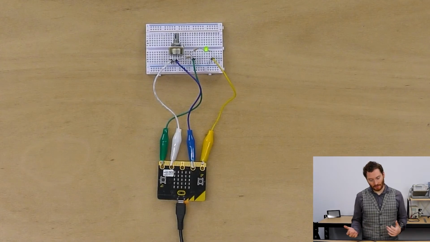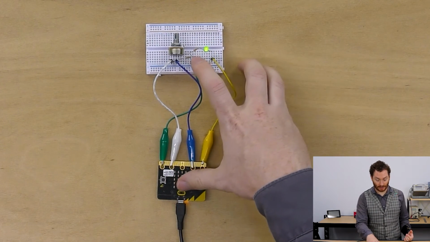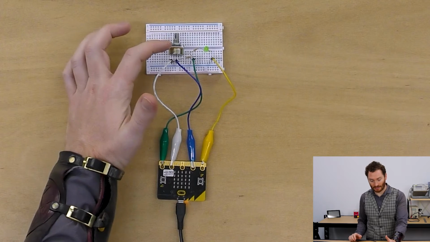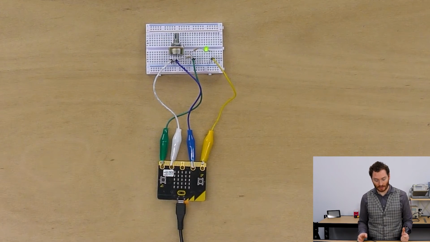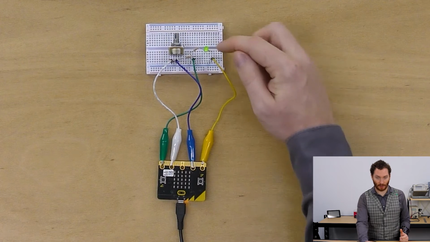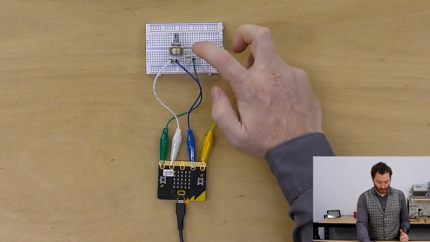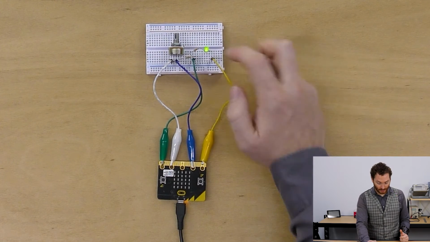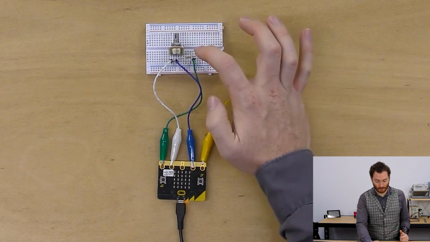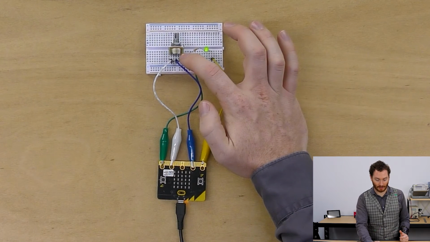What we're going to need to build this circuit is an LED, two 330 ohm resistors, a 10K potentiometer, and 4 alligator clips. We're going to wire pin 0 to the positive leg of the LED. From the negative leg of the LED, we go to the 330 ohm resistor to the ground. From ground, we're just going to our green wire. Then from ground, we go up to the bottom leg of the potentiometer over the 330 ohm resistor.